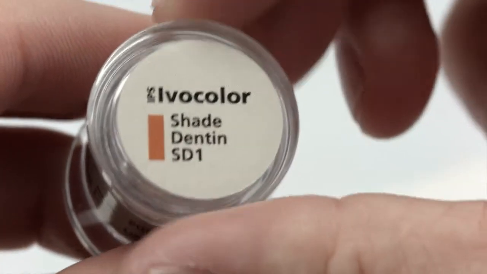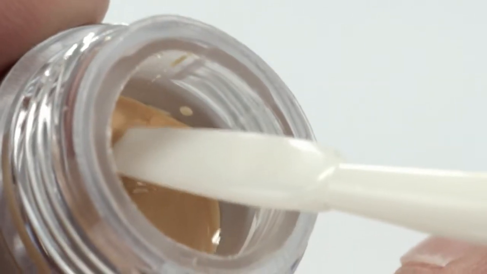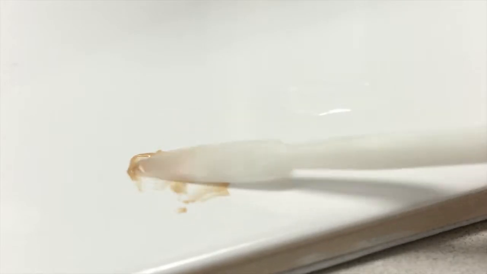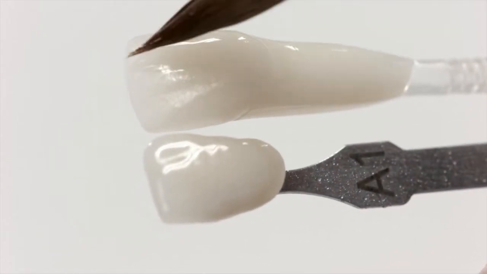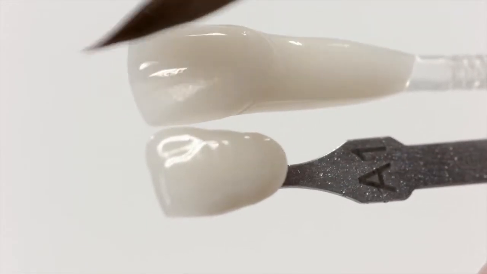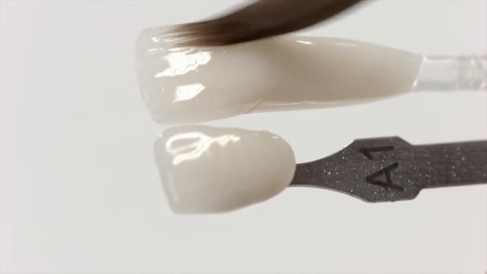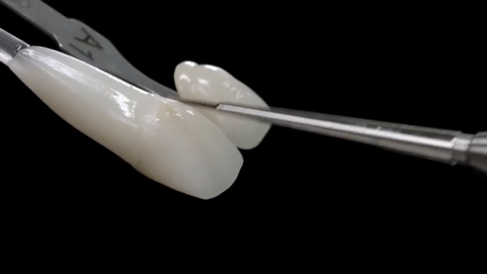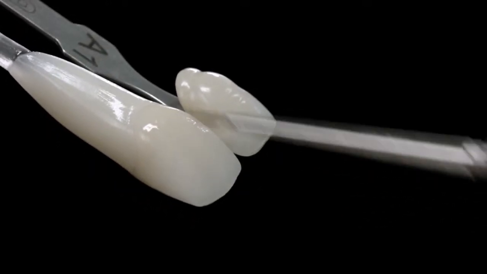Now take the required amount of IPS Ivocolor Shade and mix thoroughly on a mixing tray using a metal-free spatula. Dip the spatula into a little IPS Ivocolor Mixing Liquid Allround or Longlife and mix the paste with the liquid to the required consistency. Wet the cleaned restoration with the mixing liquid. This will help to achieve a homogeneous shade application. Apply the shade paste in a very thin layer and compare the color intensity with the required tooth color in the shade guide.